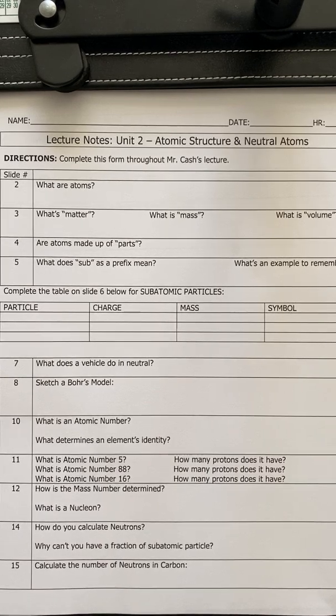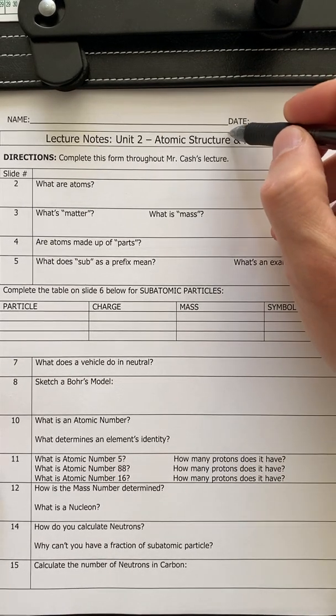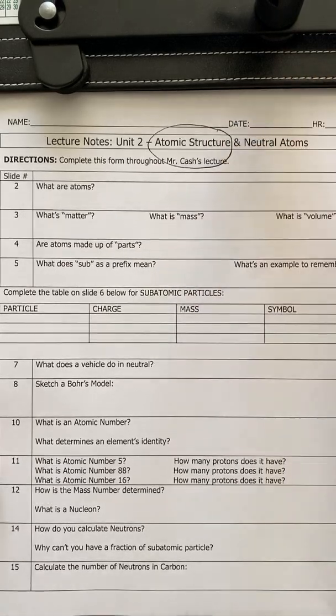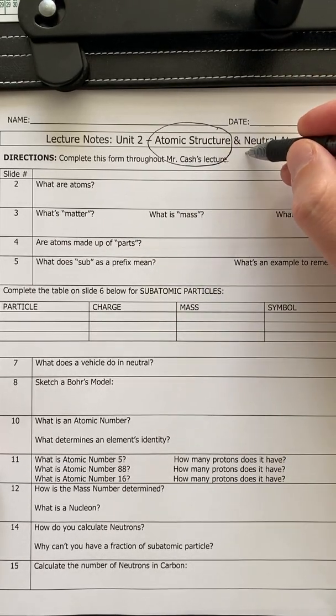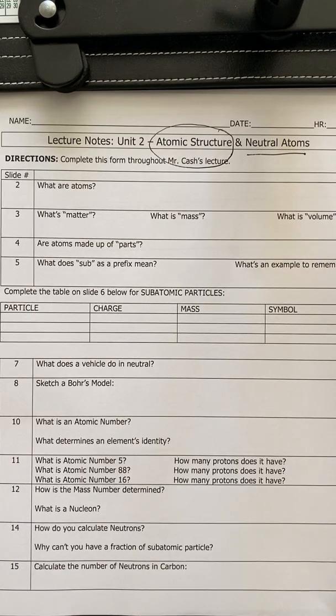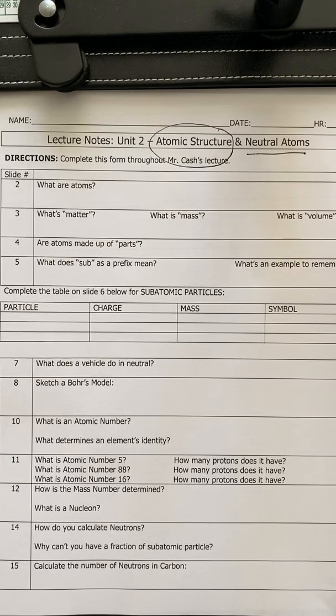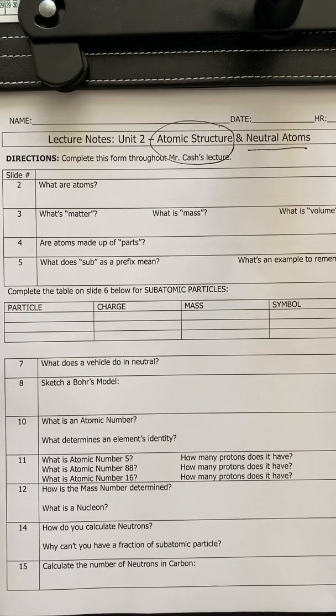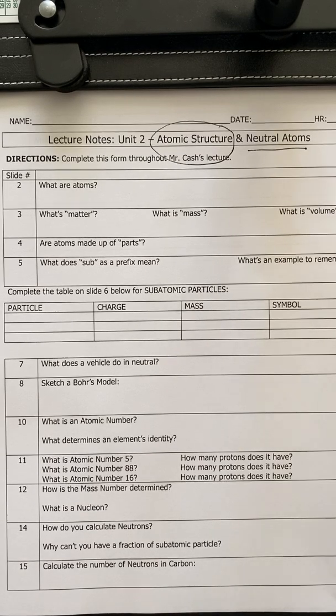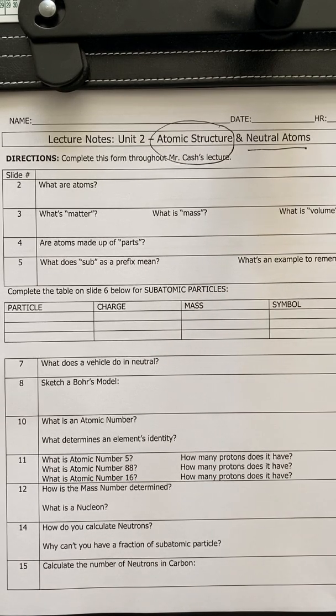There's a lot that gets thrown at you here with figuring out what the atomic structure is like, and what it means to be a neutral atom, or how we can take this information and calculate what other parts would have to be there. So it's by no means crazy difficult, but it's just something that you might have to work through a little bit with a tiny amount of practice. It's going to pay huge dividends for you on making things easier.